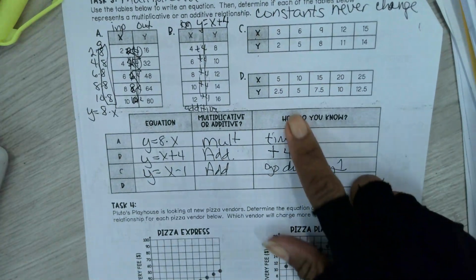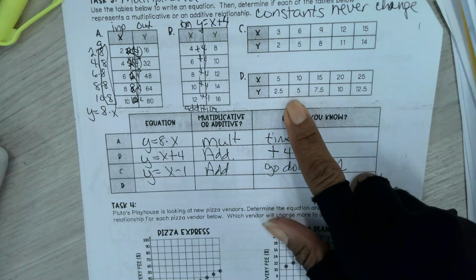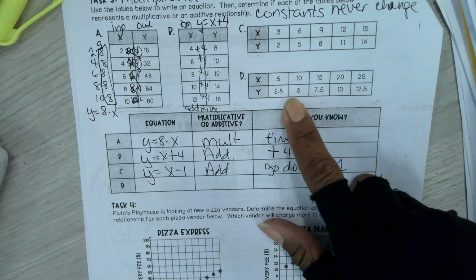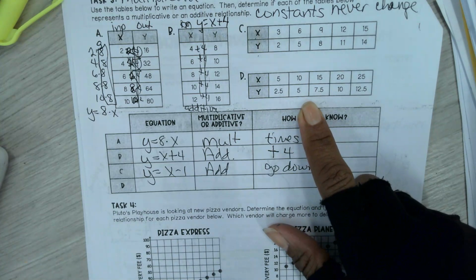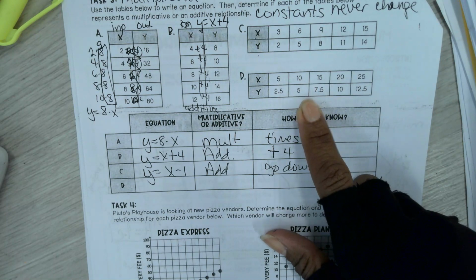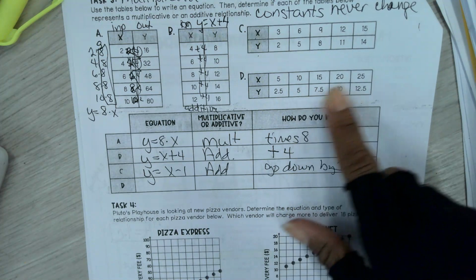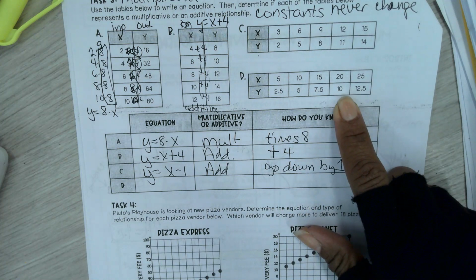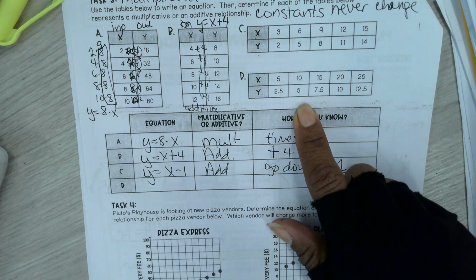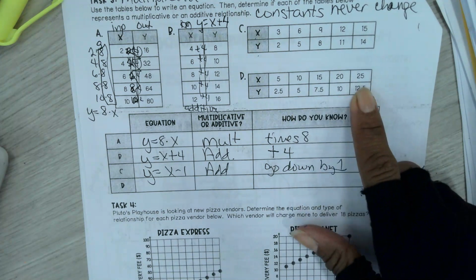D. Ooh, what's happening here? Up or down? Down. Ooh, that's a decimal. I'm gonna skip and go to a whole number. Is it going down by subtracting 5 to get 5 from 10? What about 5 from 20 to get 10? So then can I divide 10 by a number to get 5? 2? So what is it?